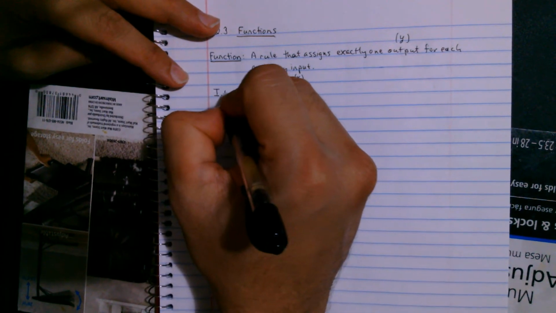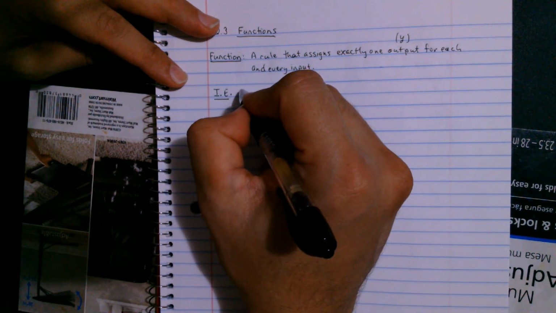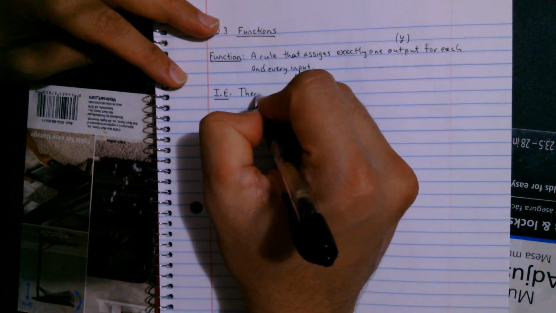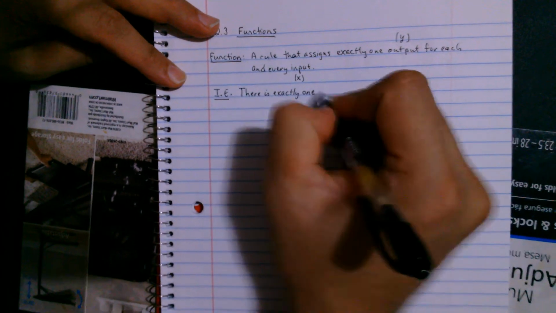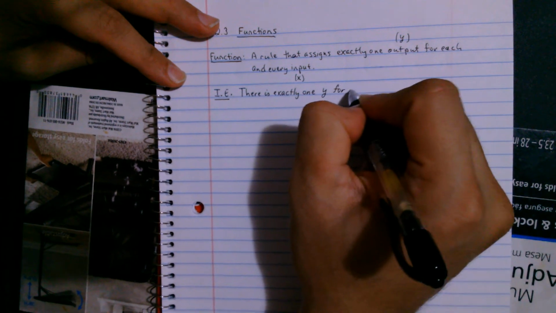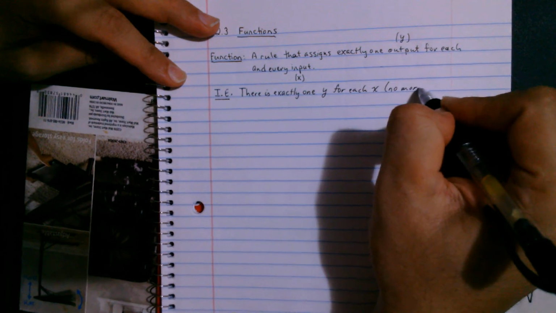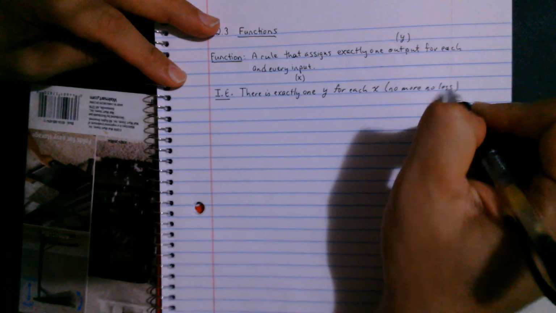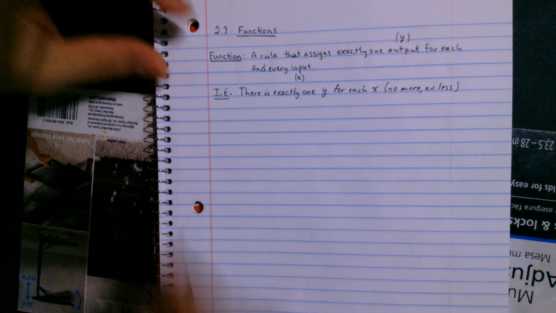So, in other words, for example, there is exactly one y for each x. No more, no less. So as long as you have the rule where you have x and y values together, every single x value has a corresponding y.